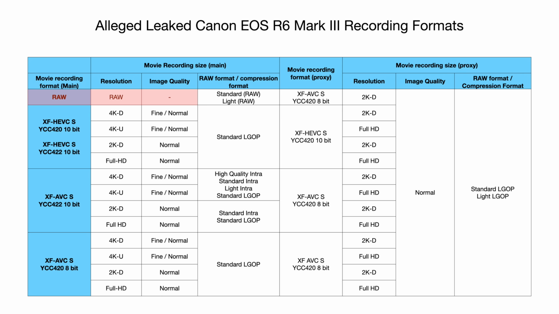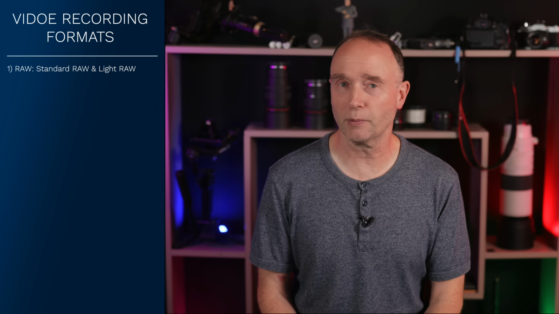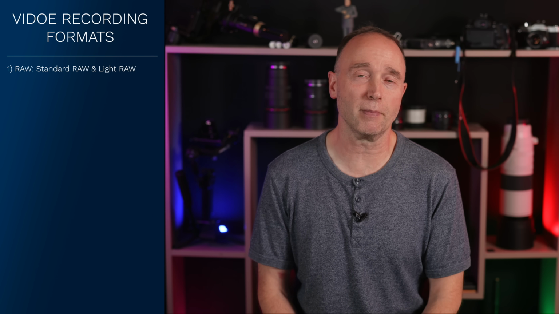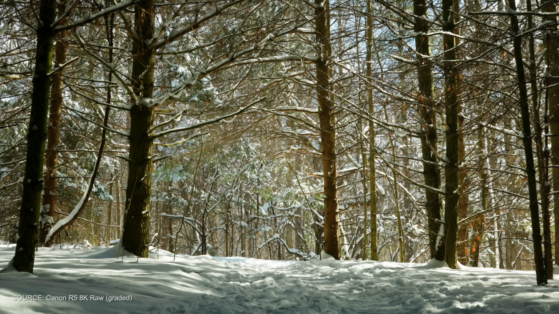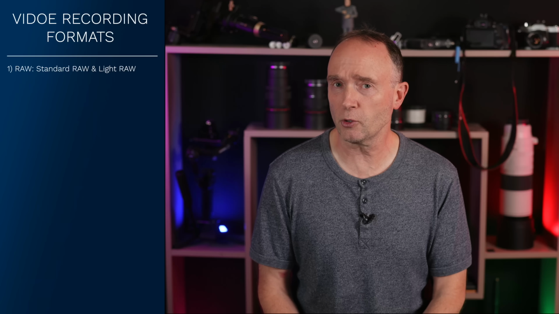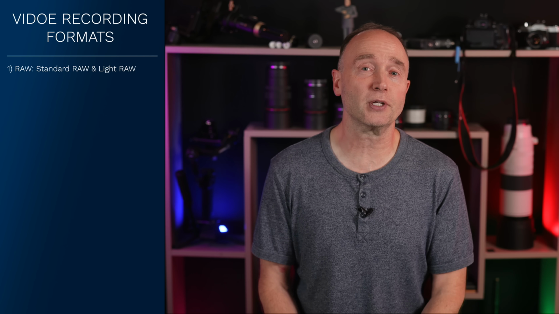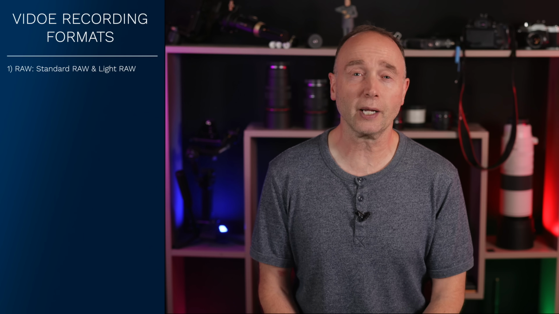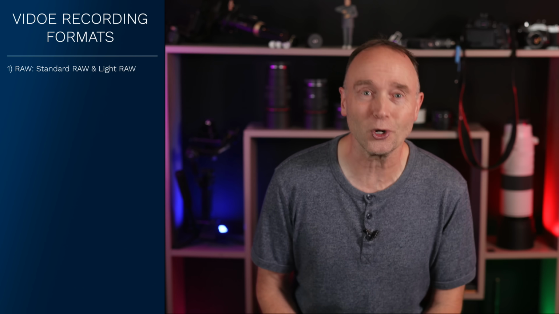The compression format options are standard RAW and light RAW. Now, RAW certainly gets the most attention. At least when the R5 came out, everyone talked about how it could do 8K RAW with autofocus and without that 1.7 times crop. But most people don't shoot RAW. In fact, the next two video recording modes are likely where most videographers operate.